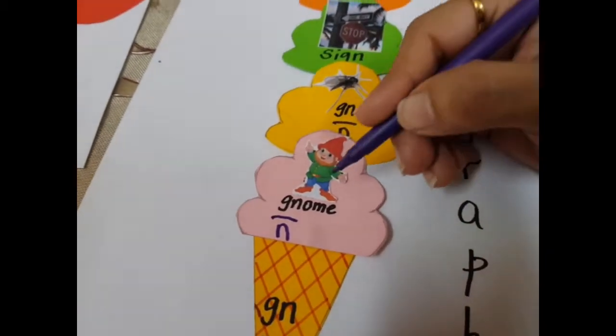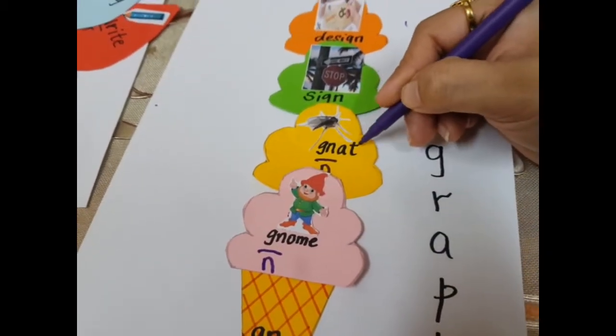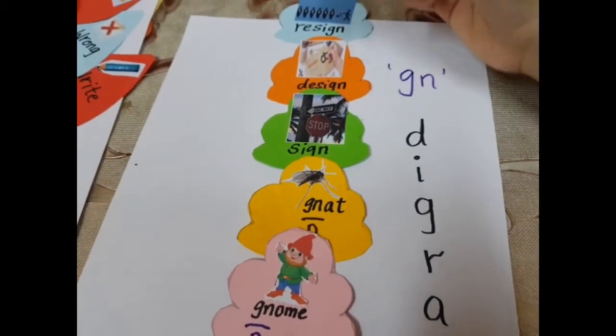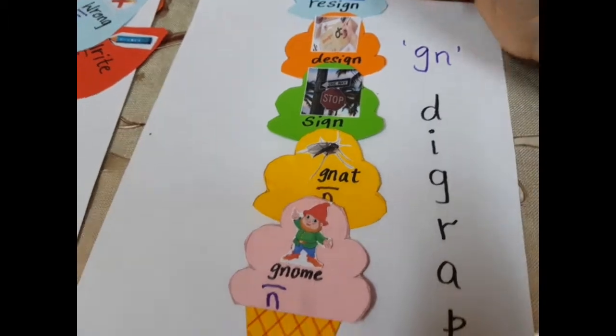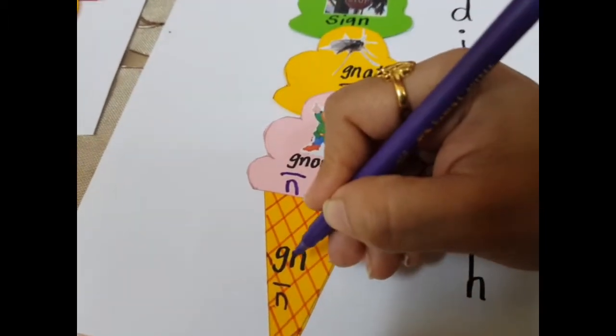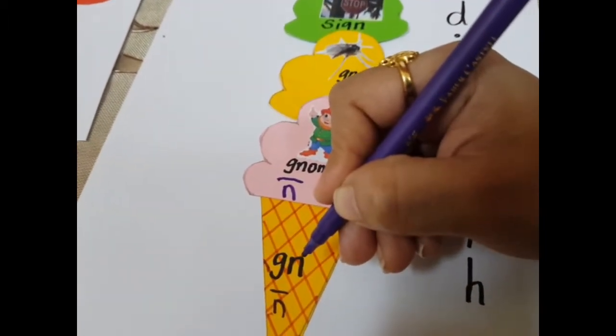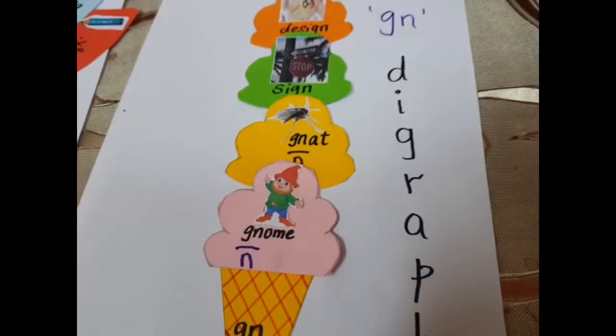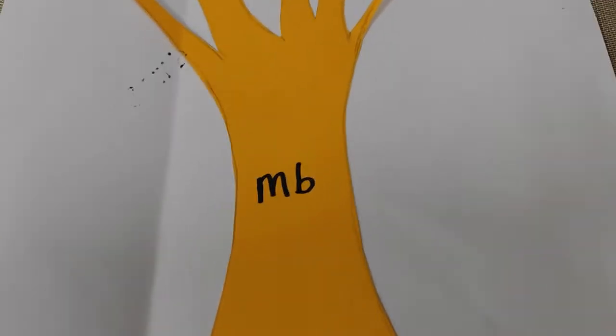Gnome. Gnat. Sign. Design. Resign. So you got the sound of GN. The sound of GN is N.